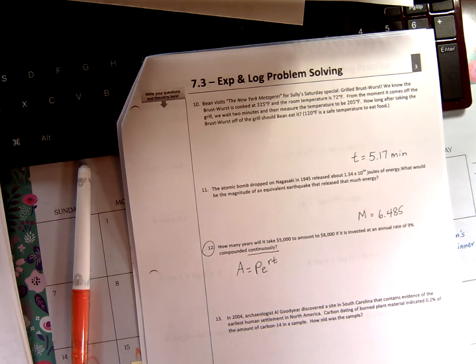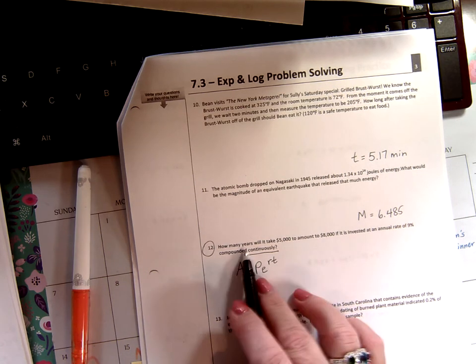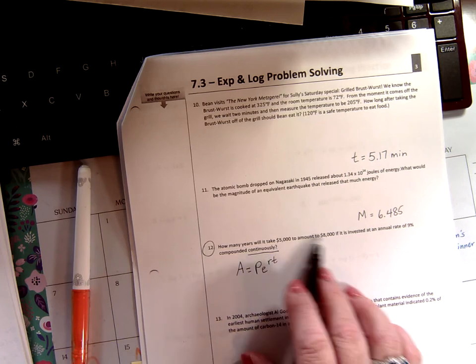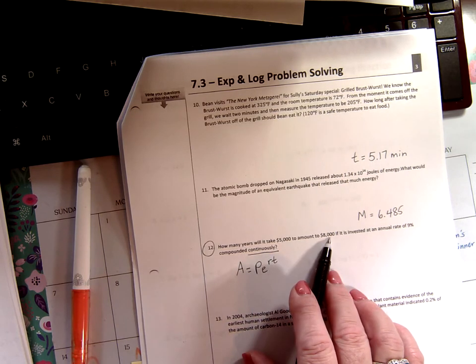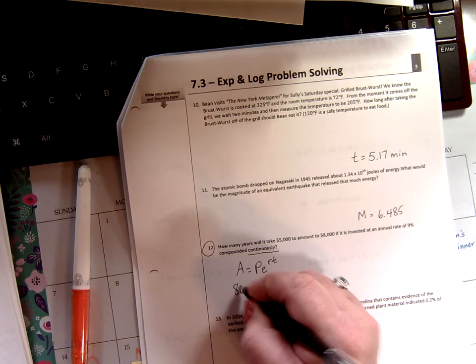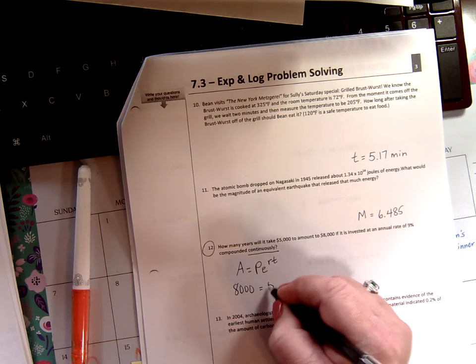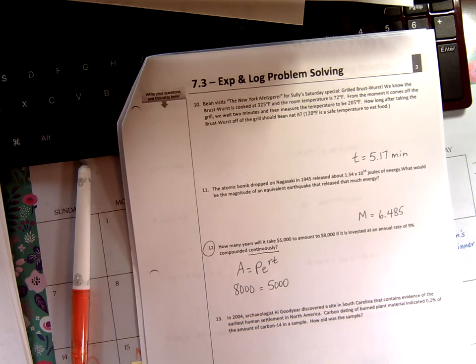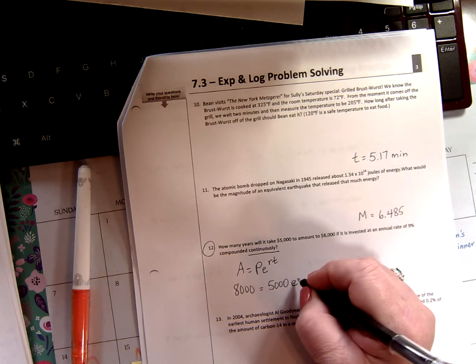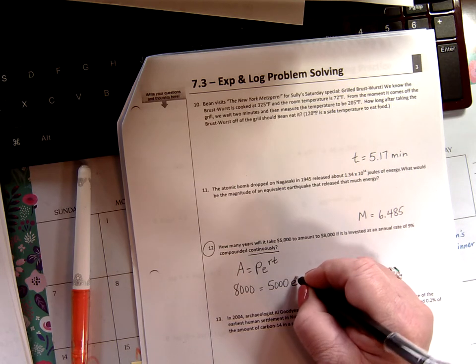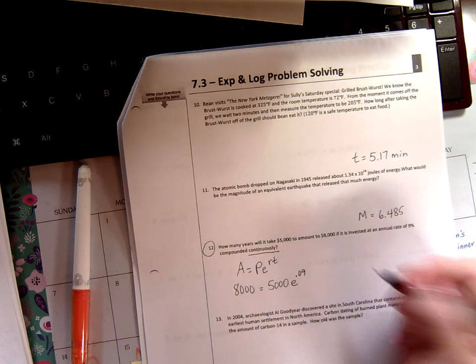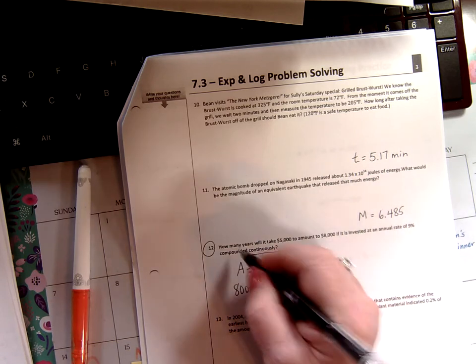Well, you start out with $5,000, you end up with $8,000. So this time they're telling you what you end up with. You end up with $8,000. You started with $5,000. e is e. How about your rate? Do you remember how the rate goes? It's 9%, but I don't use 9. You've got to use the decimal of that, so 0.09. And the question is how many years? What is t? You're trying to find t.